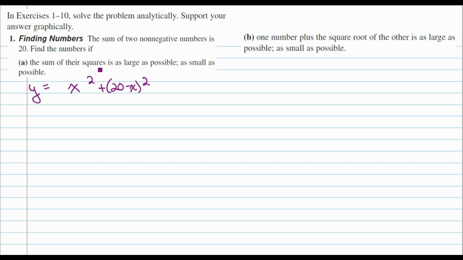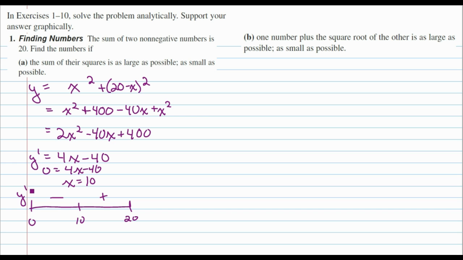And I want to find where the sum of their squares is as large as possible and as small as possible. Either way, I need to test the derivative and find a max or min of the sum of their squares. So I got that 10 makes the derivative of the sum of the squares of these two numbers equal to 0. And I tested that number line, and I can see that the sum of the squares has a minimum at 10. So the smallest possible sum of squares is when the two numbers are 10 and 10. And really, I could plug that in. 10 squared plus 20 minus 10 squared is 10 squared plus 10 squared, which is 200.